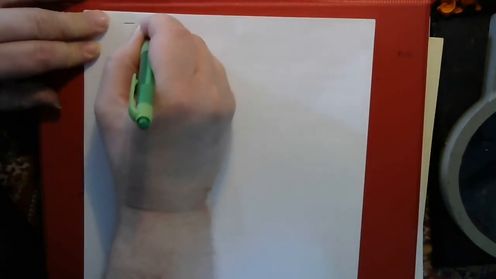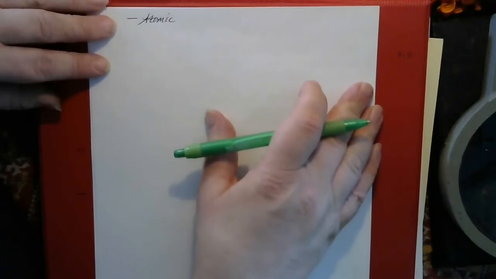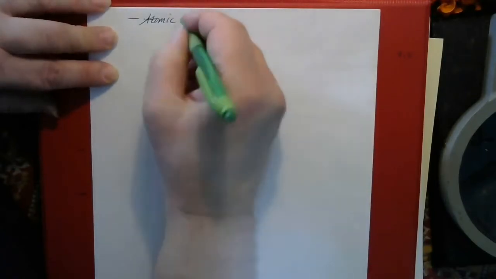Okay, so there are certain values that work together and certain ones don't. Quantum theory went a long way towards explaining atomic spectroscopy.